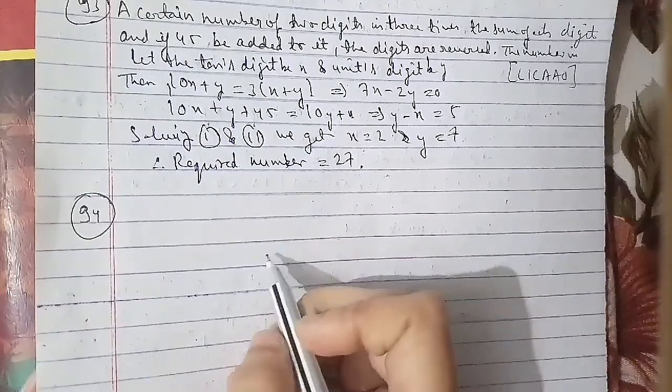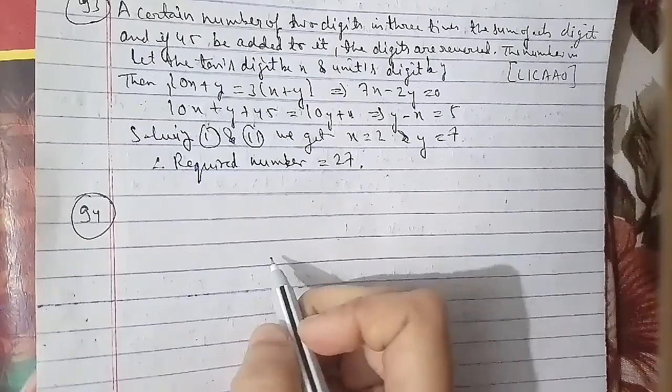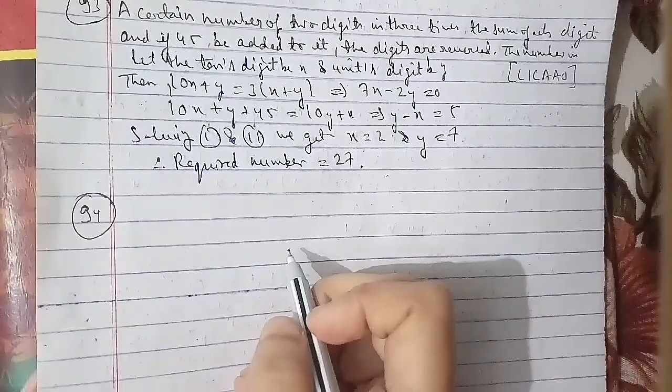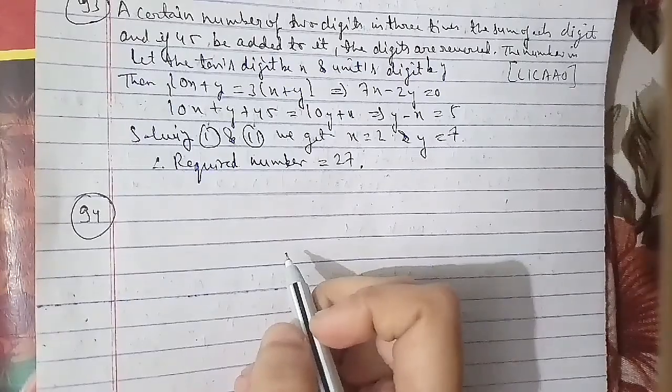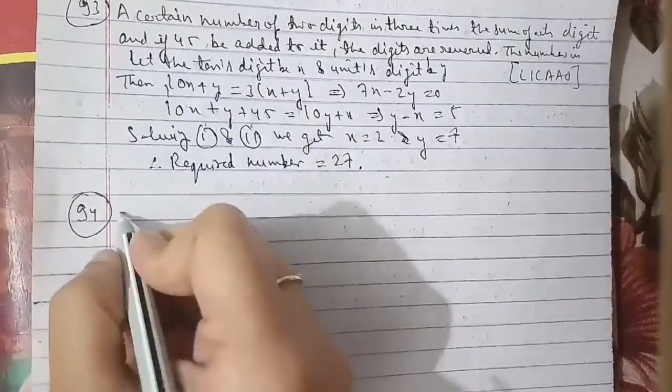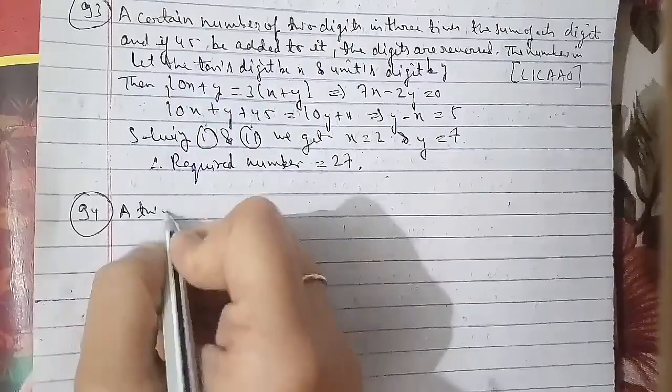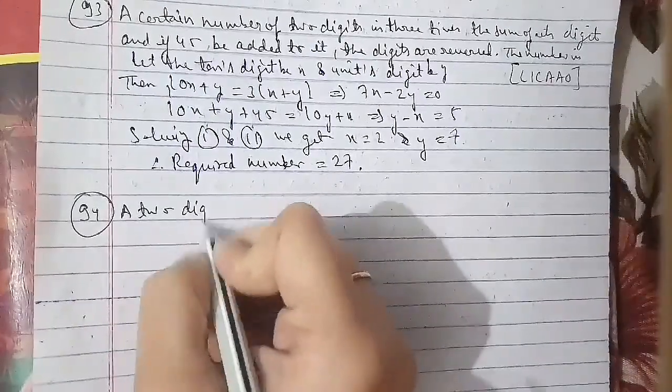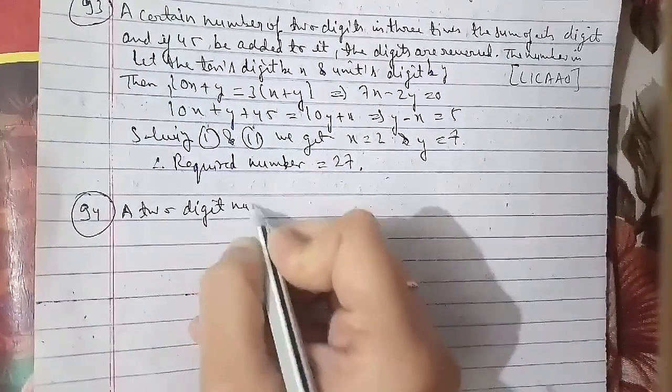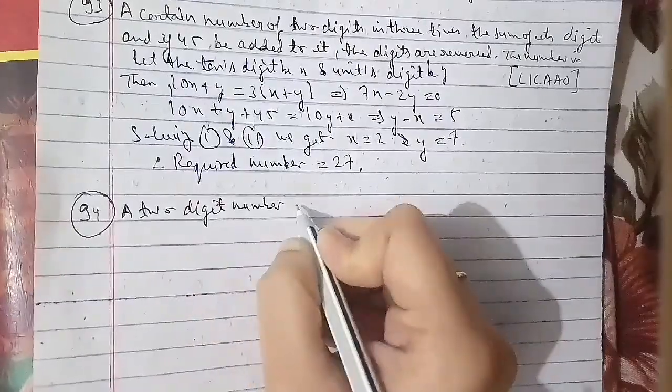So the number is, this has been asked in your MBA examination paper. The options are 18, 24, 42 and 81. We will be going ahead in detail.